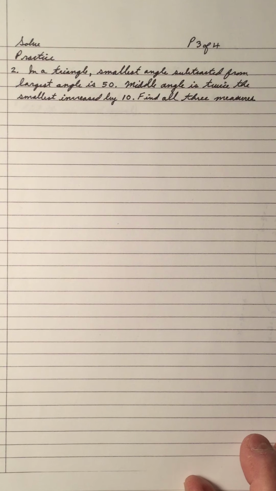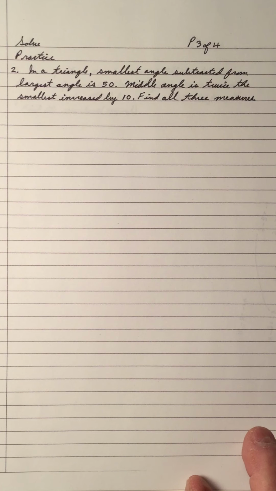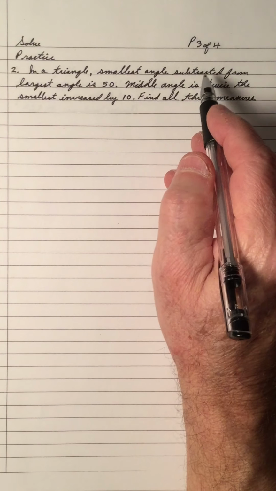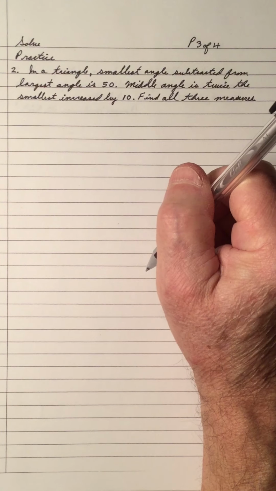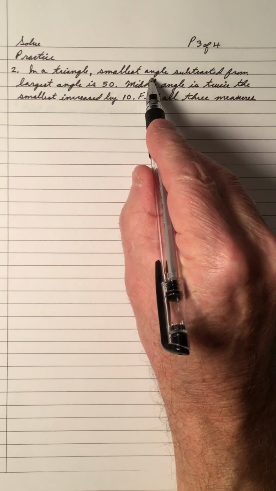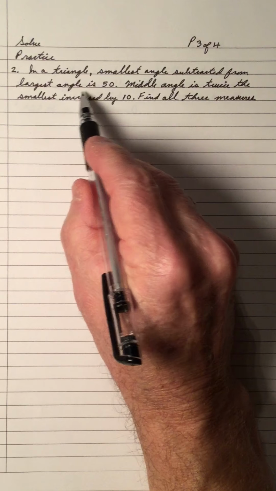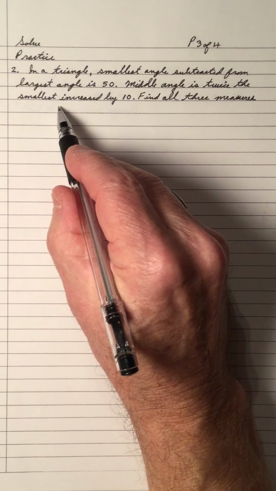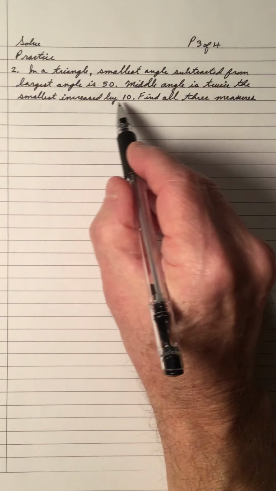And another word problem that we can deal with 3 variables is this one. Again, you can pause the video and work this out and press play to see if you have your answer right. In a triangle, the smallest angle subtracted from the largest angle is 50. The middle angle is twice the smallest angle increased by 10. Find all 3 measures of the angles.